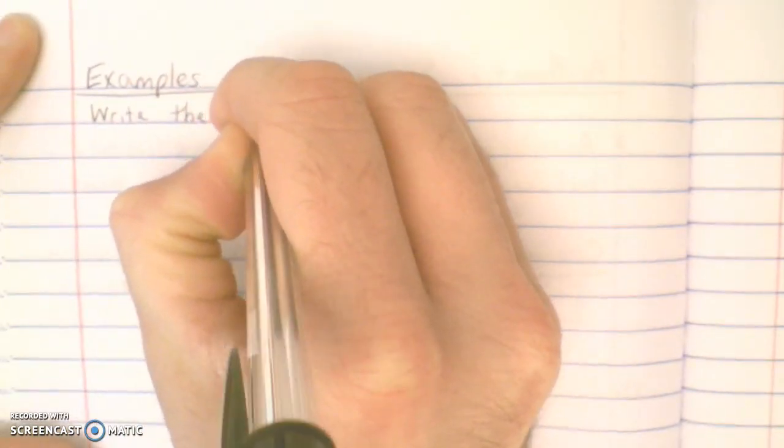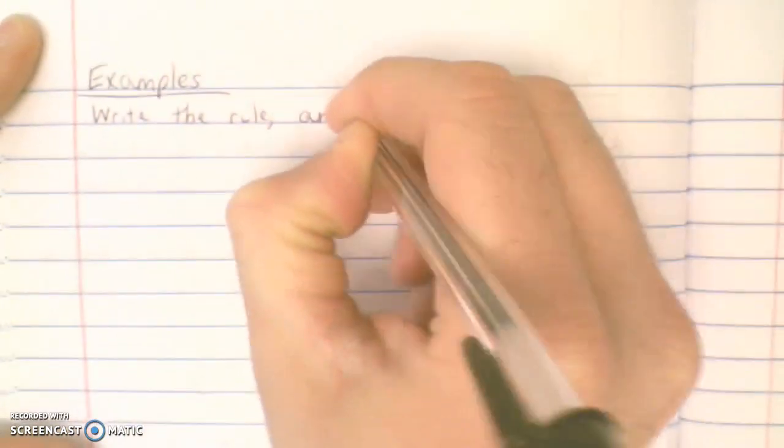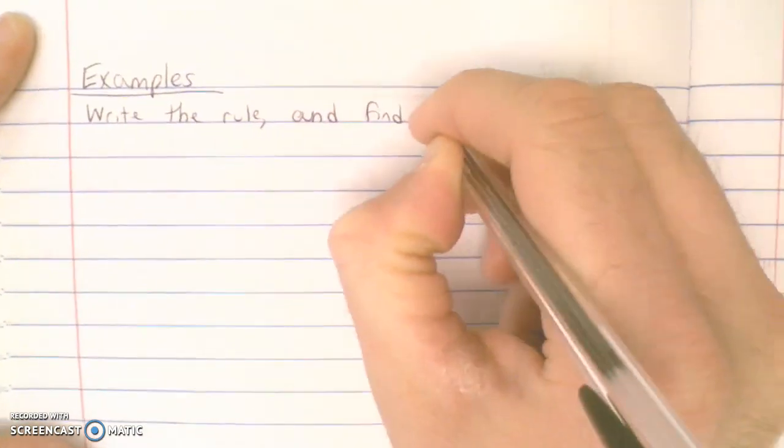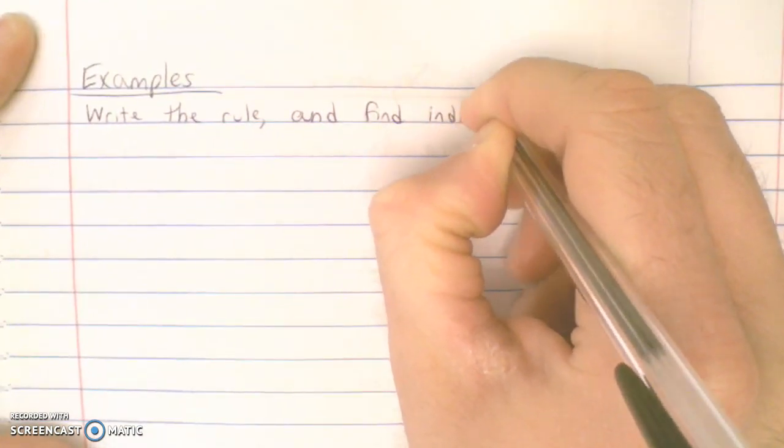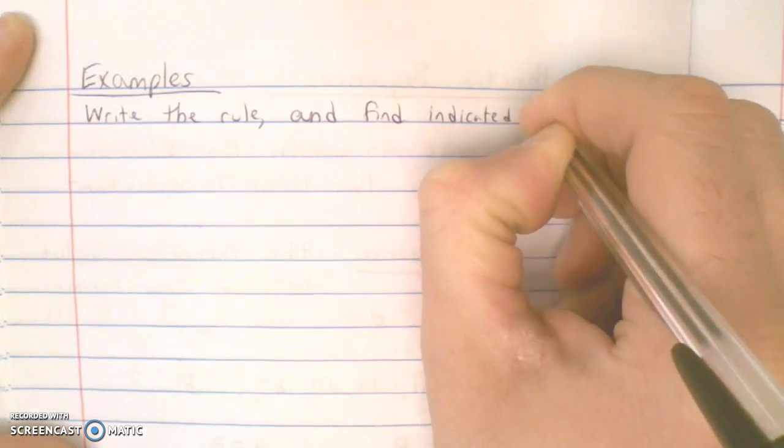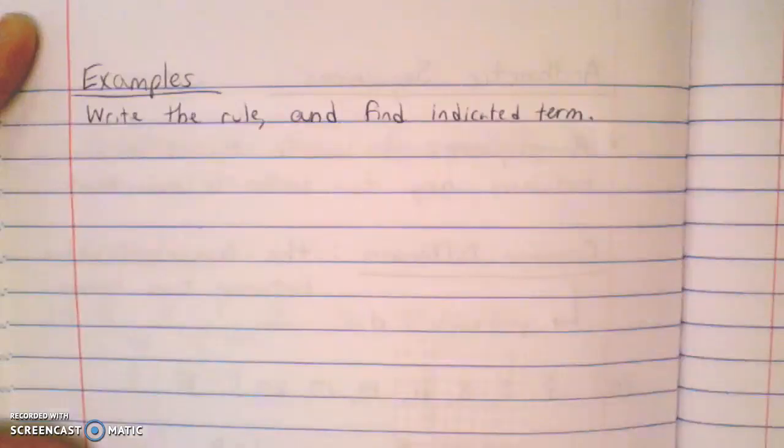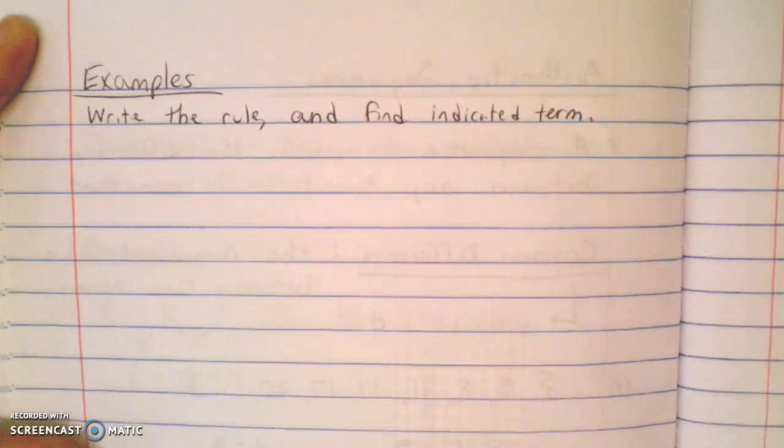All right, for our first example, we're going to write the rule for the sequence and find the indicated term, or the indicated number that they want us to find.